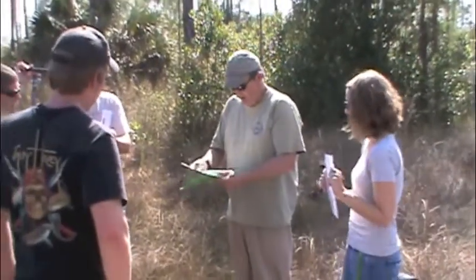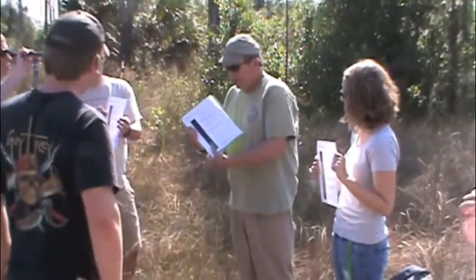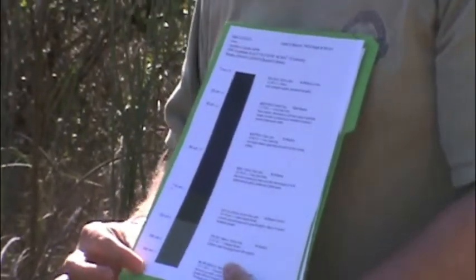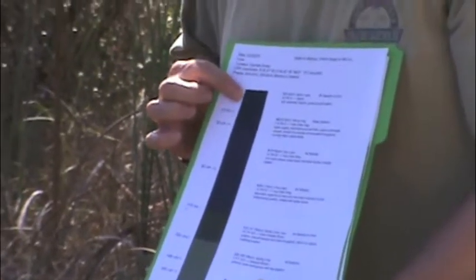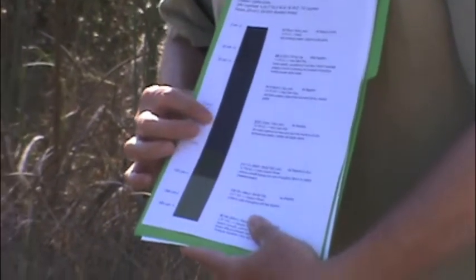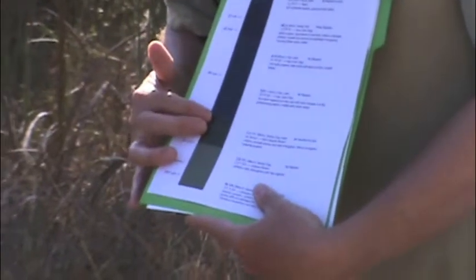And this, you can see right away in stark contrast, just based on color, is a profile taken from the cypress dome. Okay. There's an O horizon that's of appreciable thickness here. Lots of A, some E, no B, a C1 and a C2.